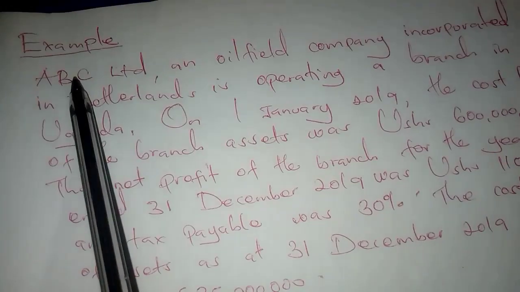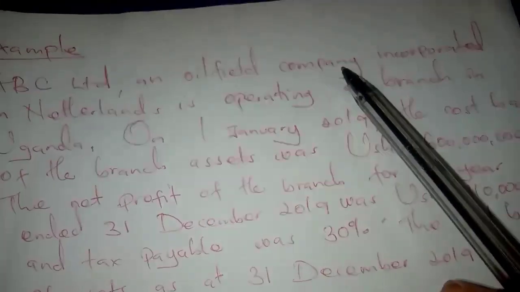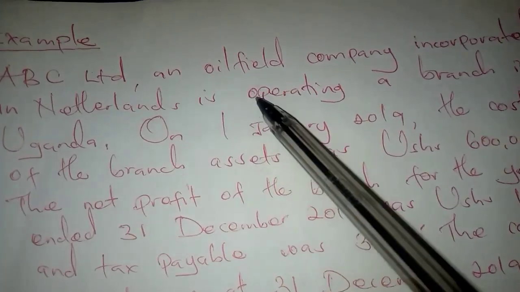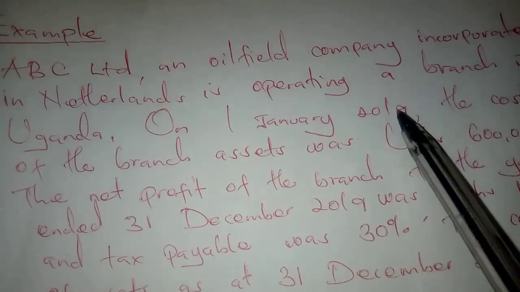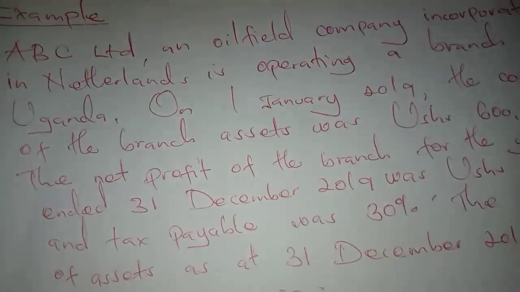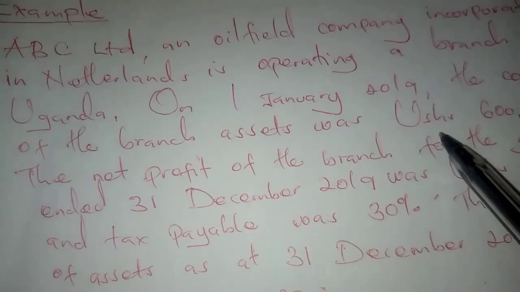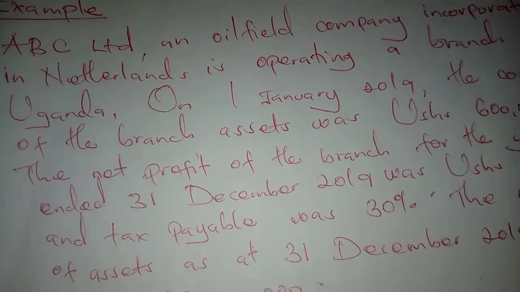The example says ABC Limited, an oil field company incorporated in Netherlands, is operating a branch in Uganda. On 1st January 2019, the cost base of the branch assets was Ugandan shillings 600 million.